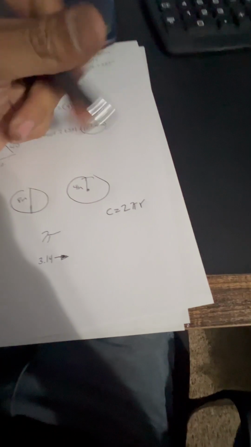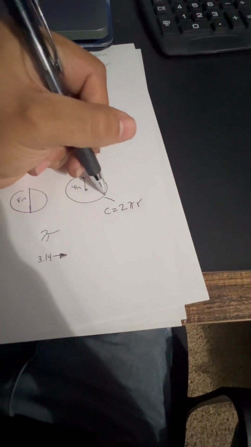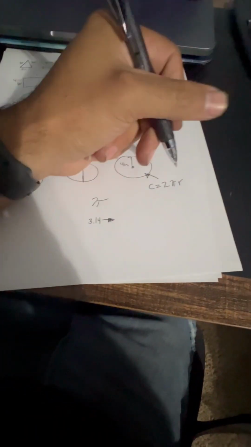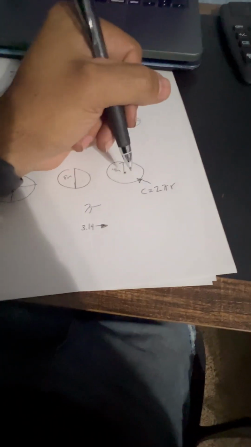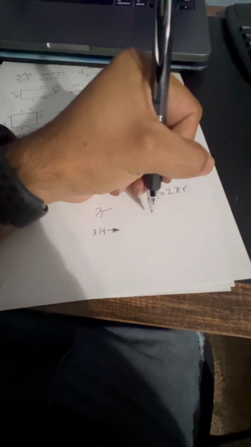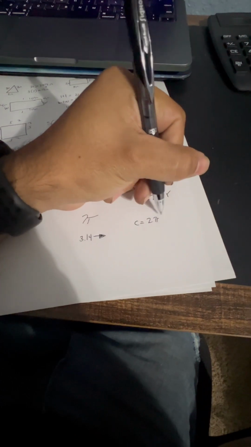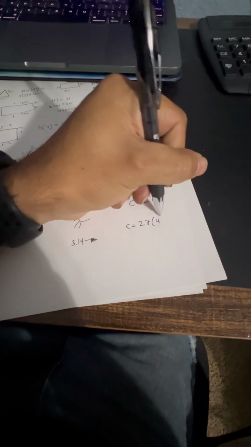So let's take an example from the circle here. Remember that we said 4 inches is your radius. To get the circumference of the circle, you would do C equals 2 times pi times your radius, which is 4.